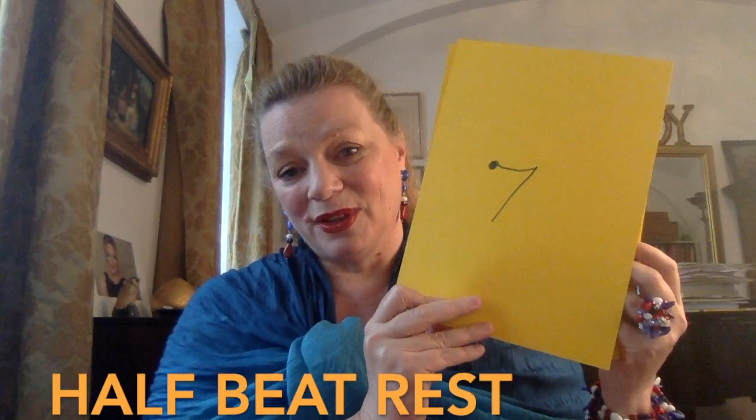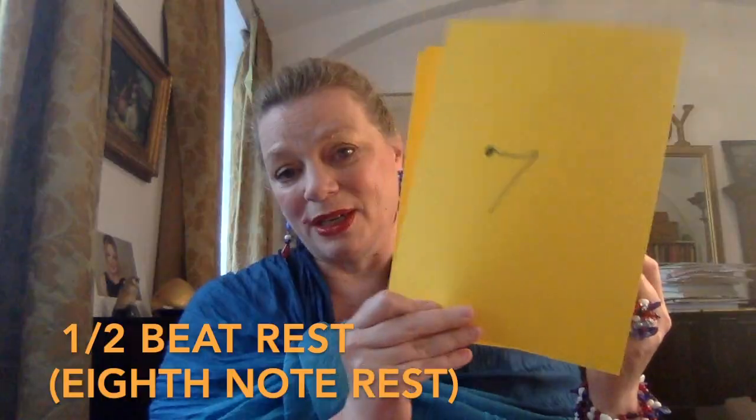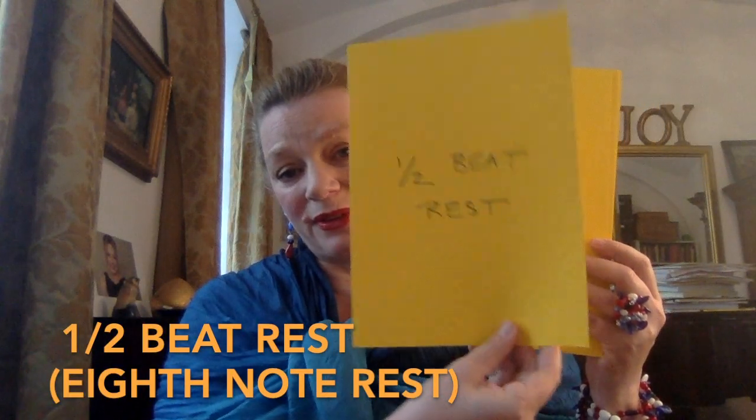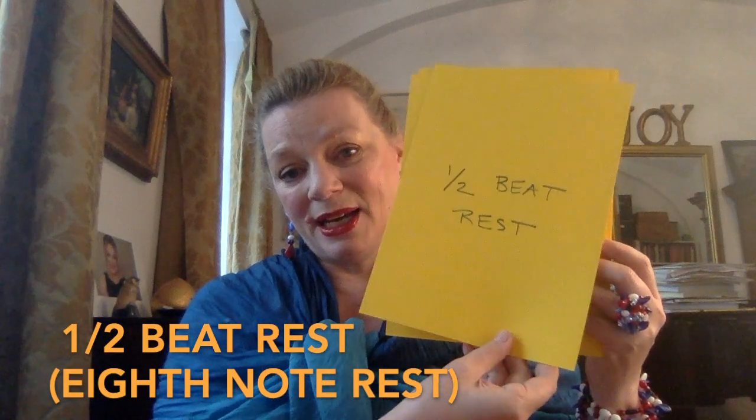So this, yes, this is also a rest. This is an 8th note rest. It's a half a beat rest. This funny looking thing here, which you'll see in this level 6, is a half a beat rest. It's an 8th note rest, okay?